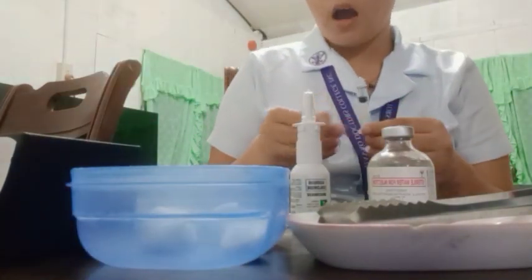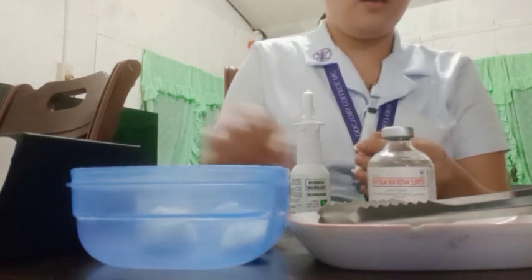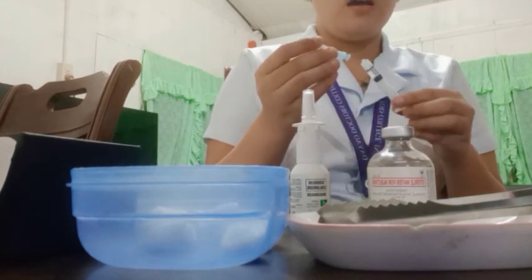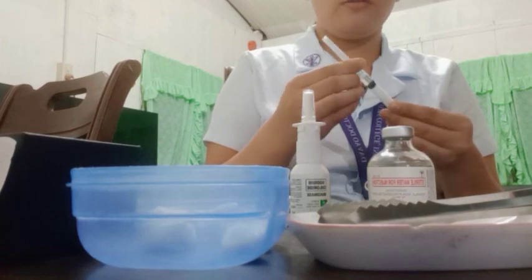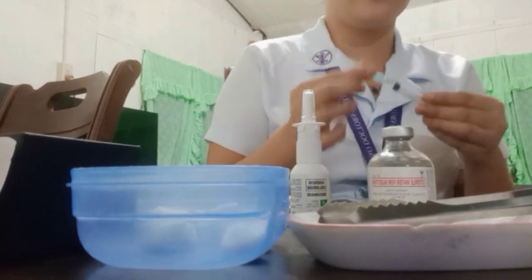I'm going to place it into the hypodermic tray, and then I'm going to write the medication ticket.